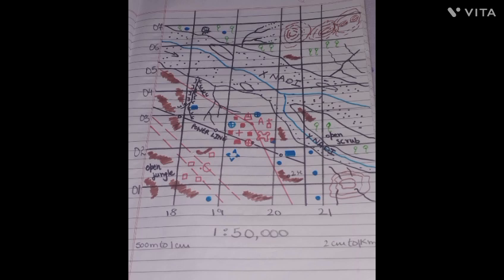Now next question is, what is the scale of this map? 1:50,000 is the scale of this map, which means that 1 centimeter on the map represents 50,000 centimeters on the ground. Now these were all the questions of the topo sheet.